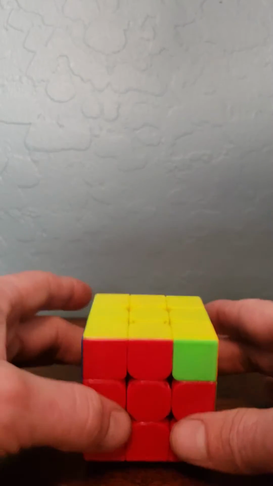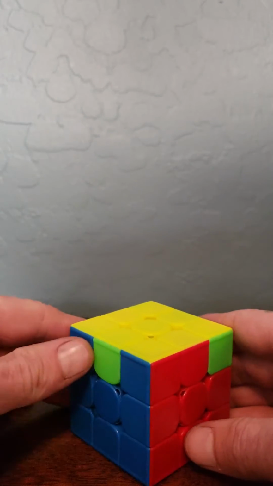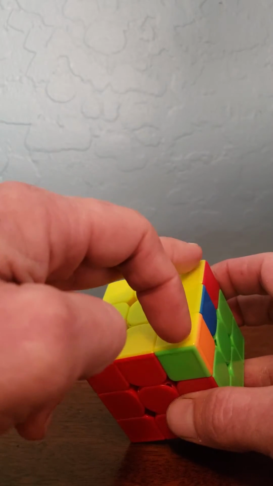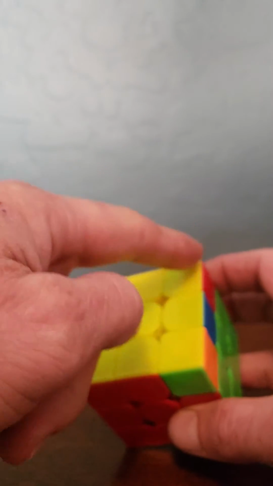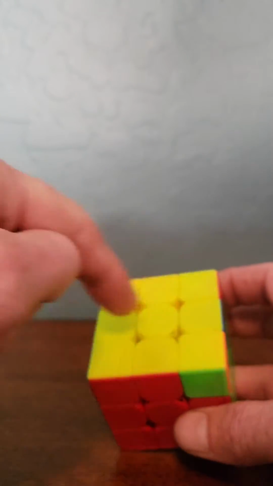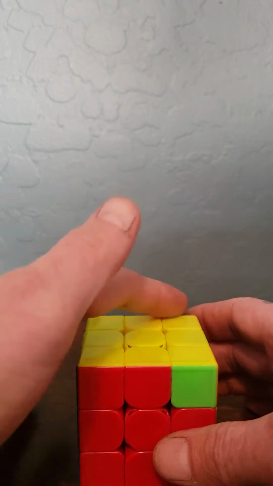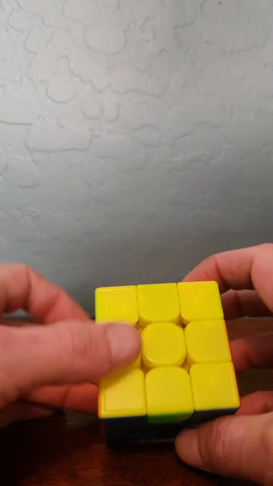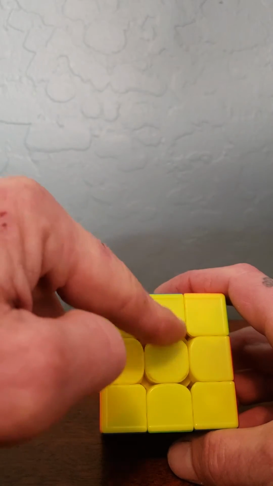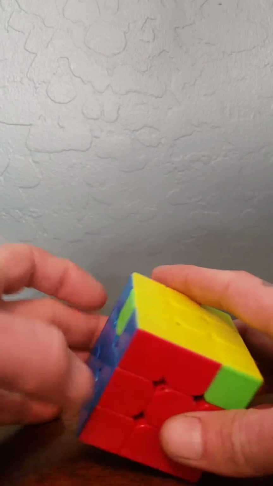So what the T Perm is going to do, and this is how we're going to hold it, we're going to have the headlights on the left. It's going to swap these corners. It's going to swap these edges. So it looks like a sideways T. If you held it like this, with the pieces that are moving, it's going to look like a T, but we're going to hold it to the side with the headlights on the left.